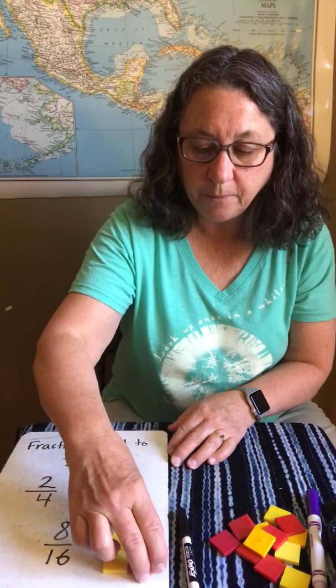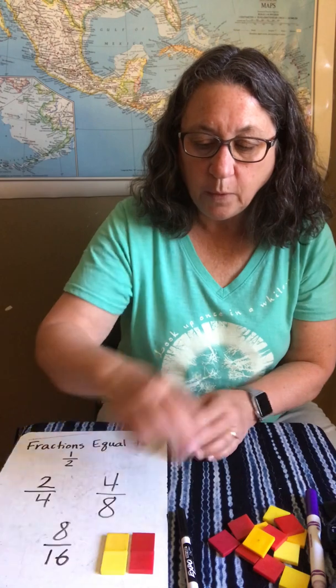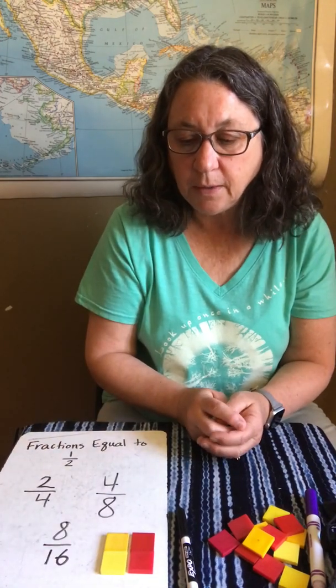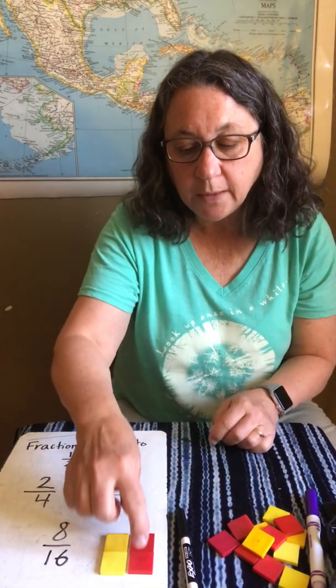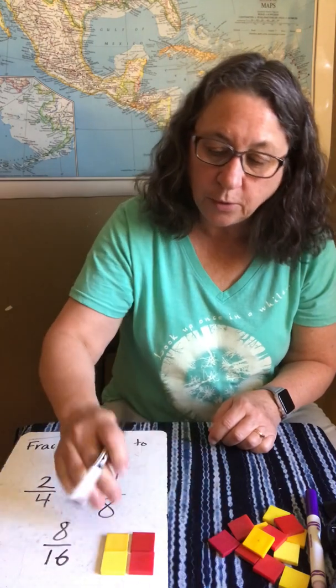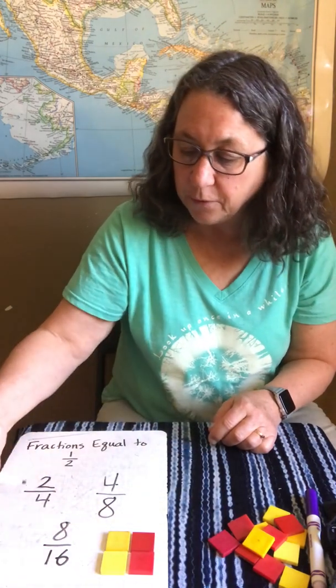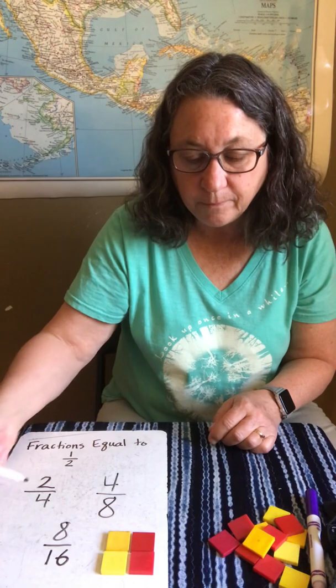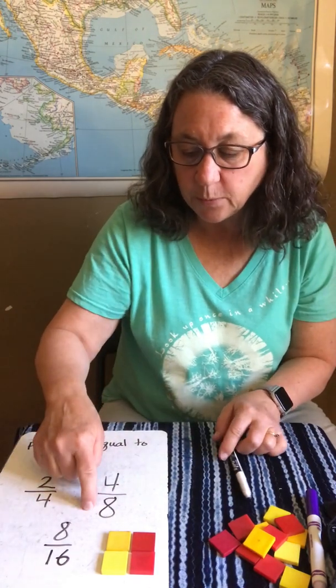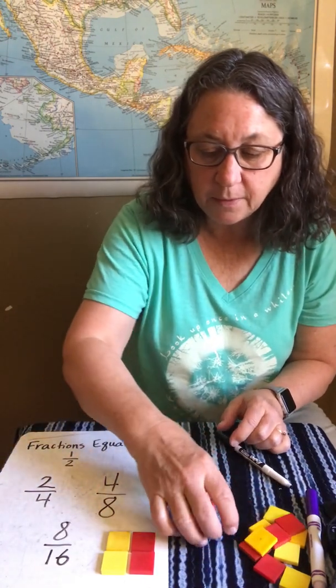But I could also make a bigger rectangle like this, which is also known as a square. What portion of that rectangle is red? Well, it's 1/2, but it's also 2 pieces out of 4. Let's see if I can build this one, 4 out of 8.